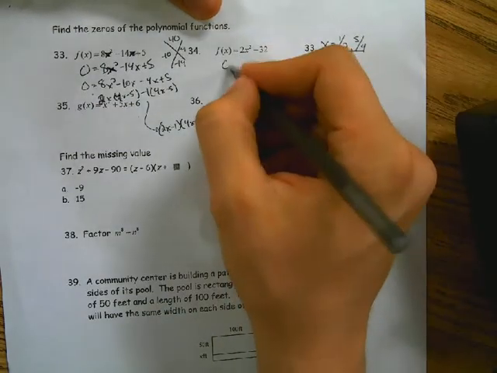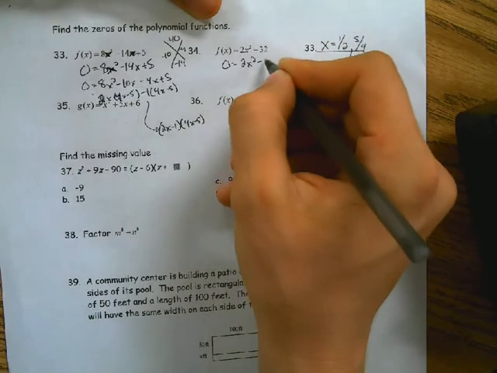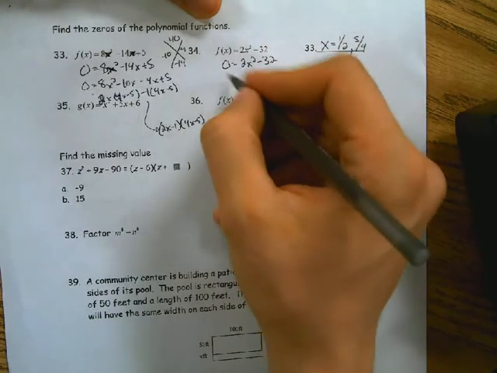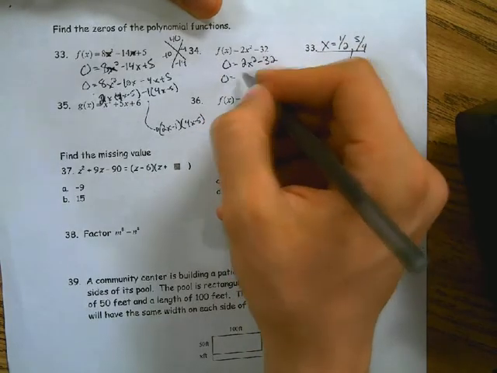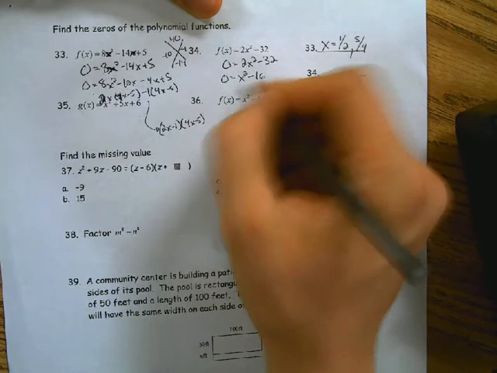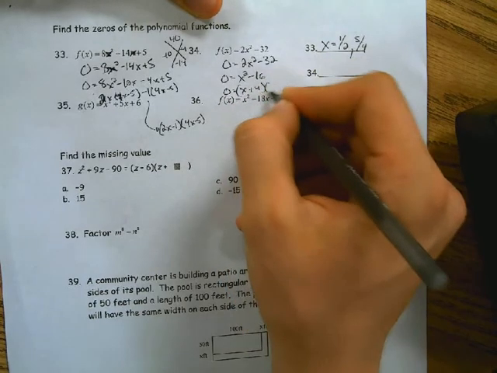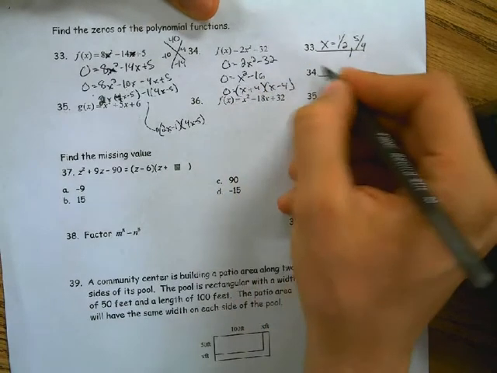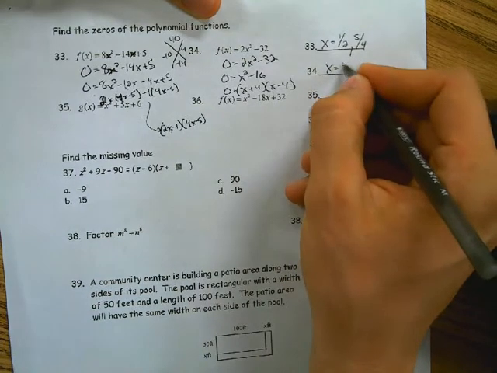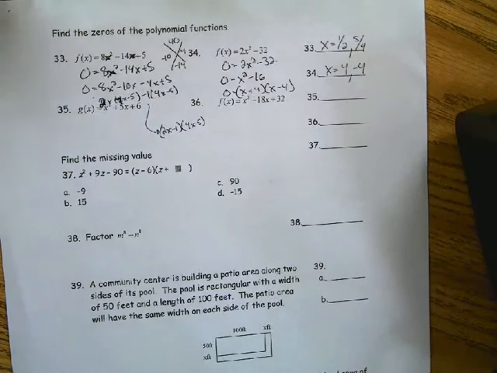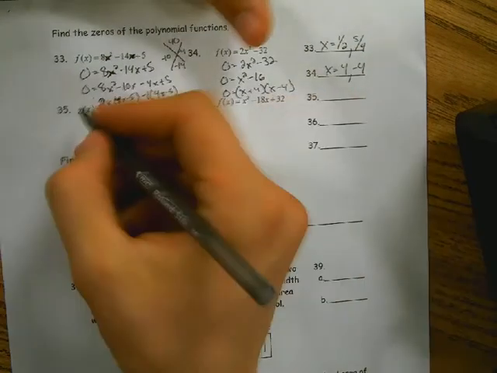Here, throw out the 0, take off your 2, divide everything by 2. We've got a perfect square minus perfect square, so I'll have x plus 4, x minus 4. And get my two answers. X is equal to positive 4, negative 4. You can list it as plus minus 4 if you want. I'm going to list it the long way.